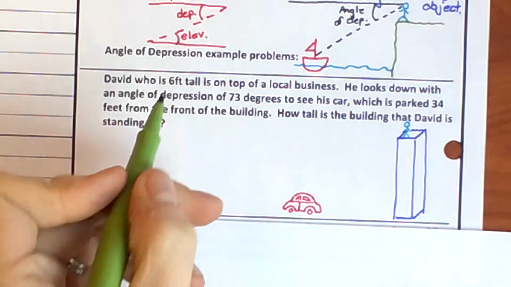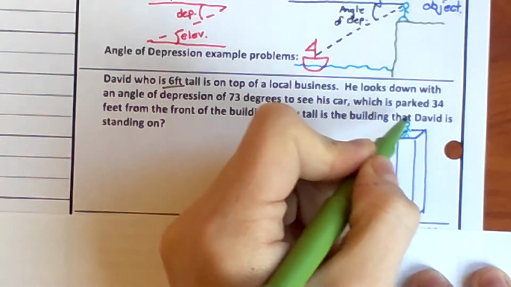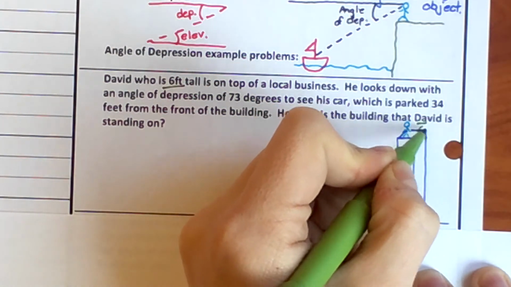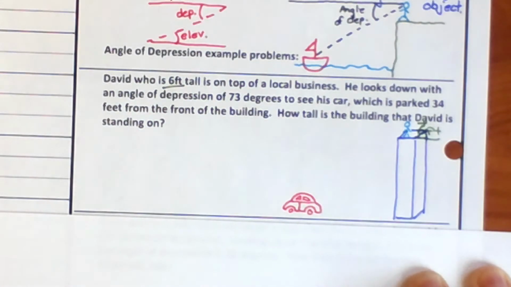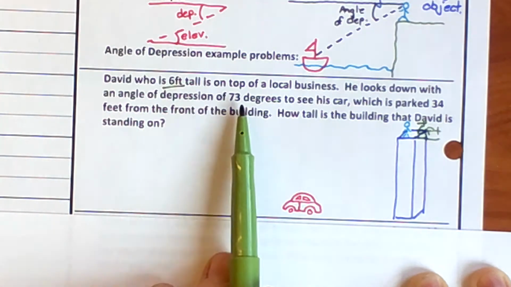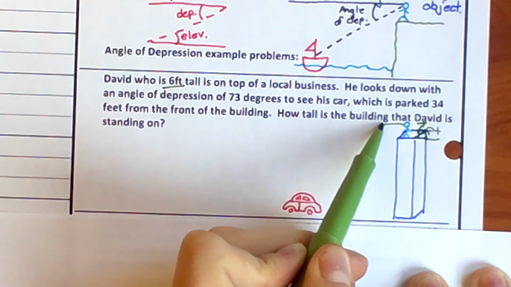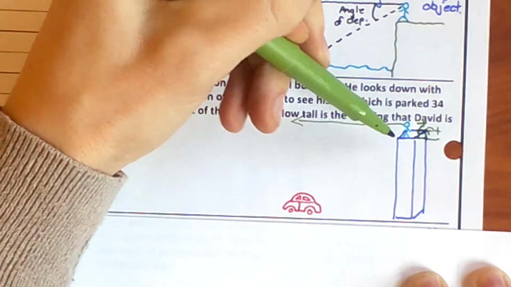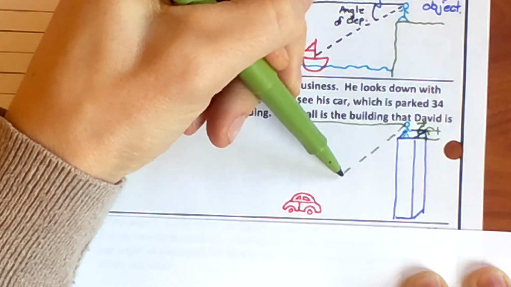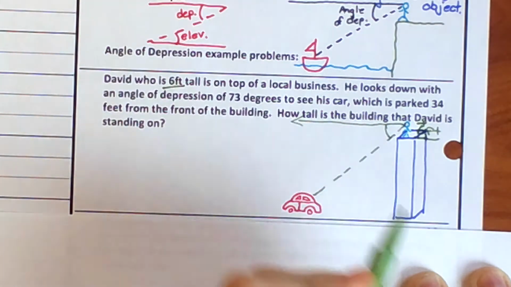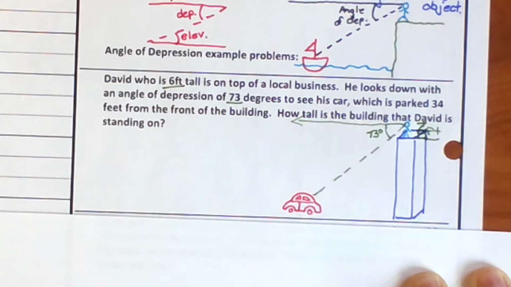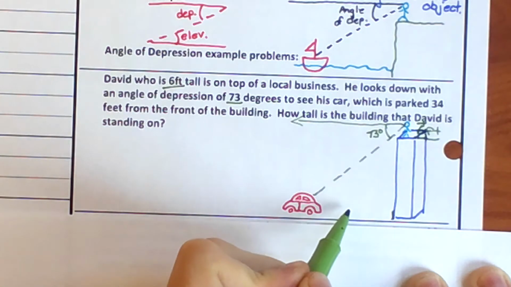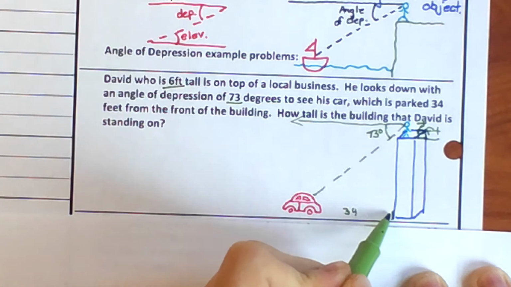So we want to label everything. We have David is 6 feet tall. So I know from here to here is 6 feet. Label that as 6 feet. And then he looks down with an angle of depression of 73 degrees to his car. So here is my horizontal line, and we want to show him looking downward to his car. So that is going to be right here for my 73 degrees, which is parked 34 feet from the front of the building. So here's my front of the building, and here is 34 feet.